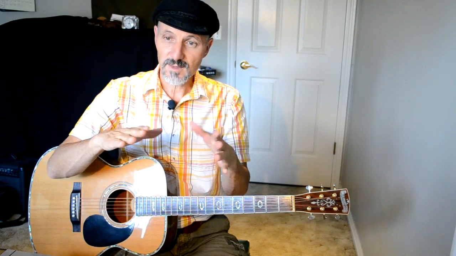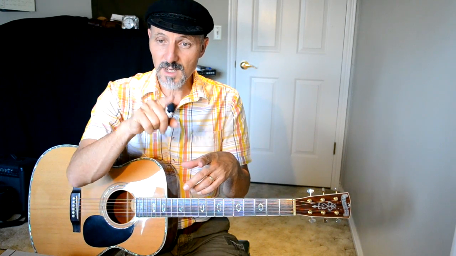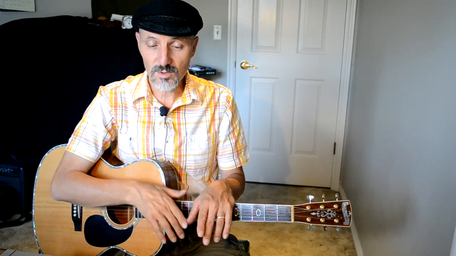And that's how we transpose. We'll talk about this more in depth in a video. But when you want to transpose from one key to the other, you put those two keys side by side, and that's what you do. If it was a G chord, now it's a C chord. If it was an E minor chord, now it's an A minor chord. You just go down and change the chord.